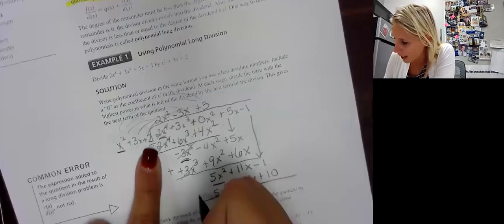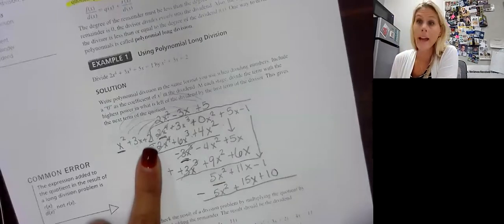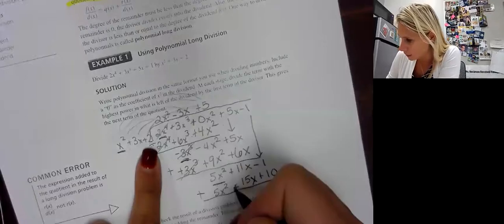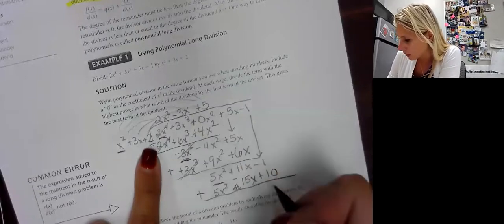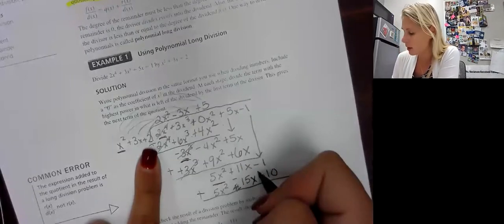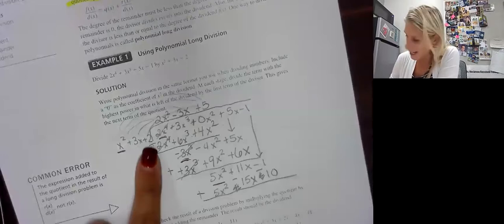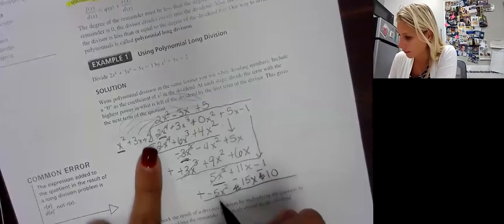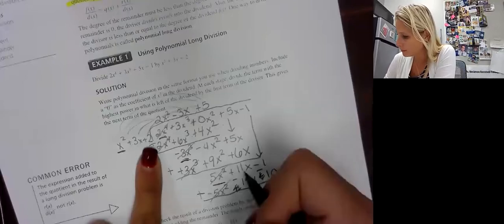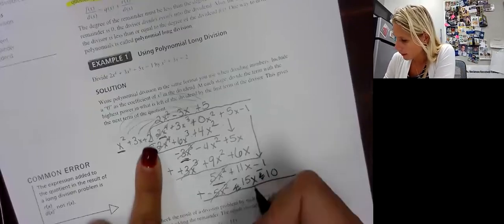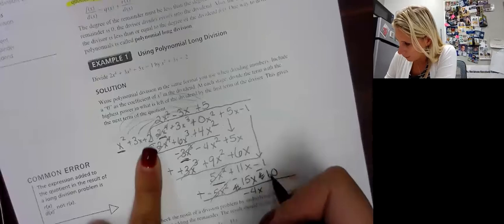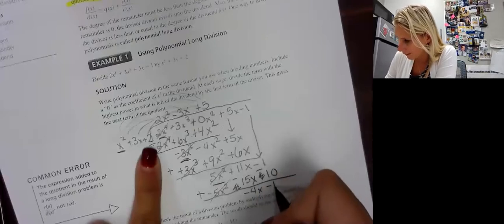So if I subtract and add the opposite, right? I would be adding. I would change that to subtraction. Change that to subtraction. Now if I add straight down, these cancel. Oops, that should be negative, right? These cancel. Add straight down and get negative 4x. Negative 1 and negative 10 is negative 11.